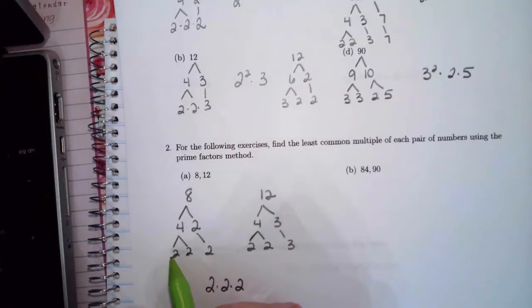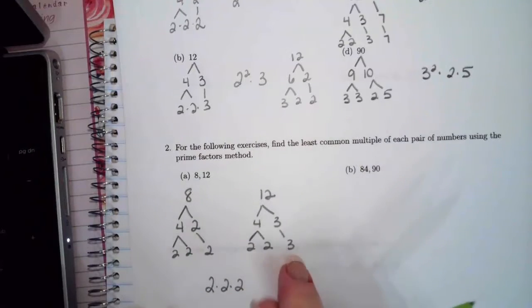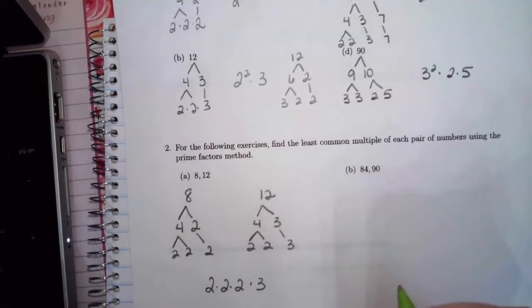Okay, so let's go to the next factor. These are all still 2's. There's a 3. So he's got 1 3. He's got no 3's. So this one is going to be the most at a single instance of 3.